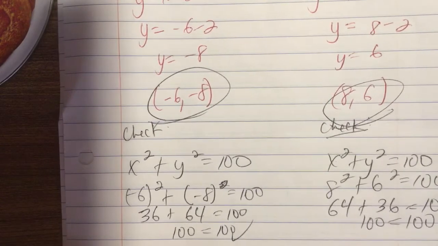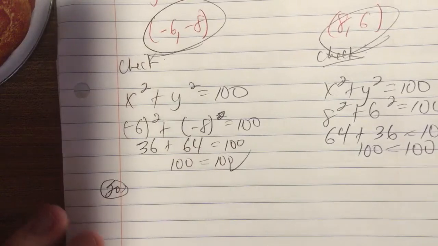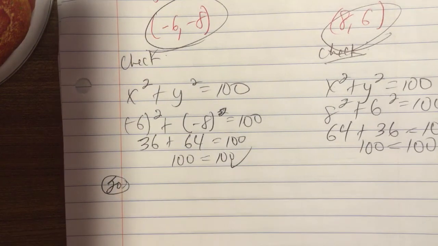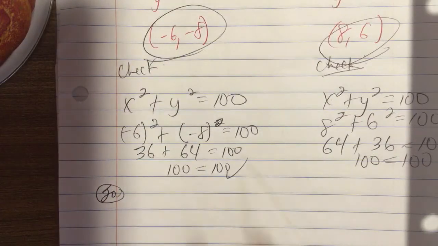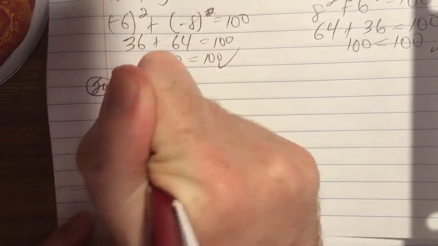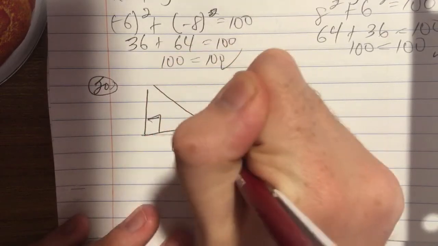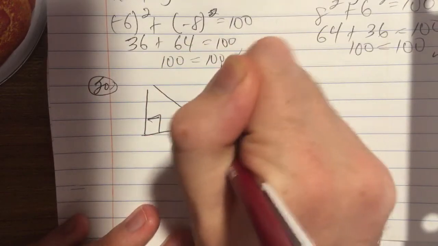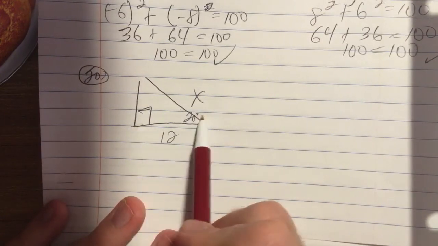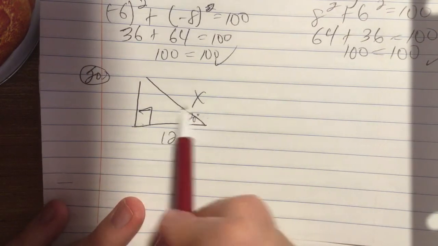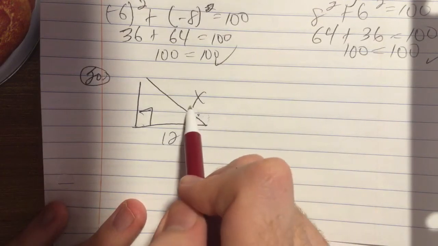And the last one that you had for this grouping was number 20. Number 20 was a right triangle again, with these measurements. So the hypotenuse is what we're trying to find. We know this bottom base is 12, and we know the angle of elevation.